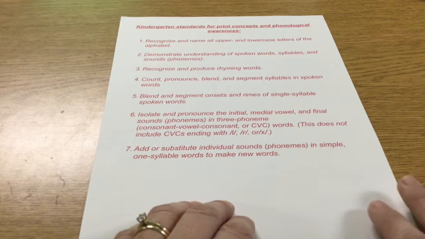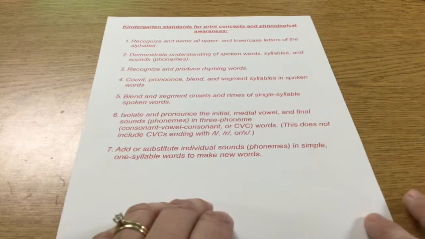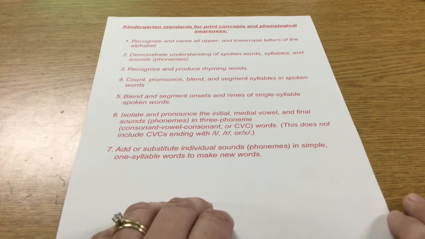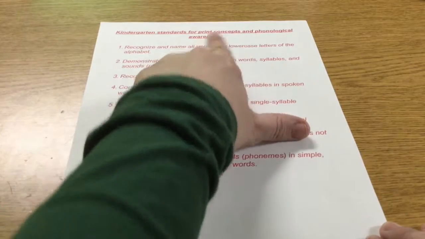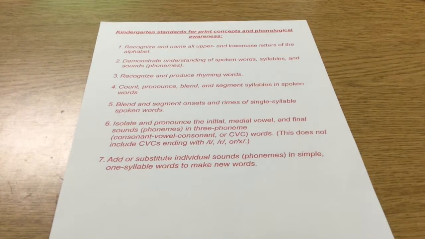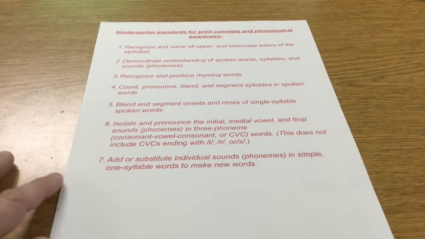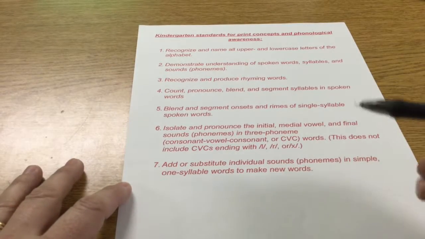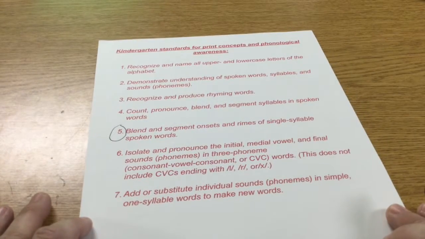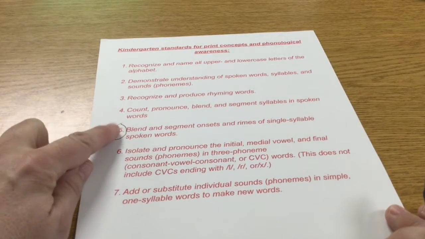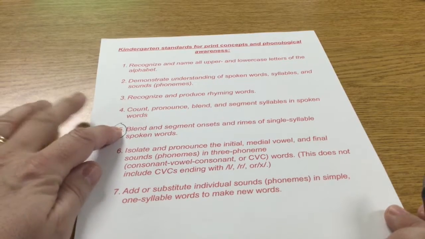For those of you who are working with a different grade level, I encourage you to do a search and see if you can find anything online that looks like it could be helpful in the area of phonological awareness or phonemic awareness. I'm going to share a resource that I created and used a couple years ago that works on blending and segmenting onsets and rhymes of single syllable spoken words. And it can be adapted in many ways.